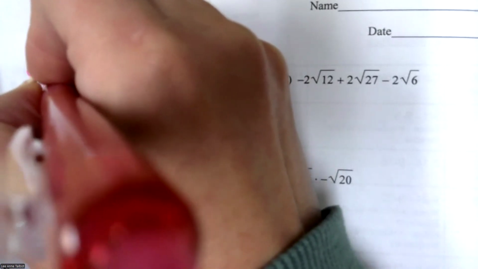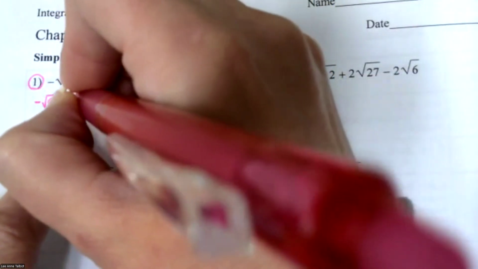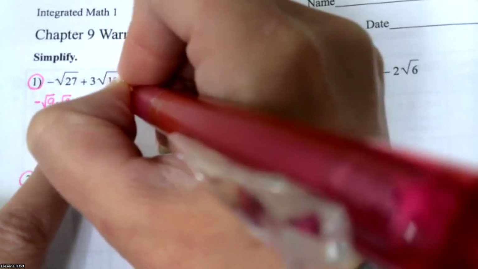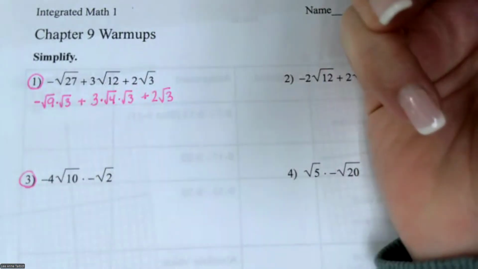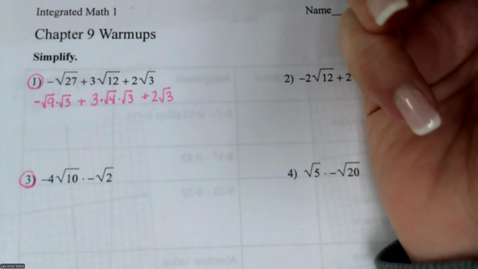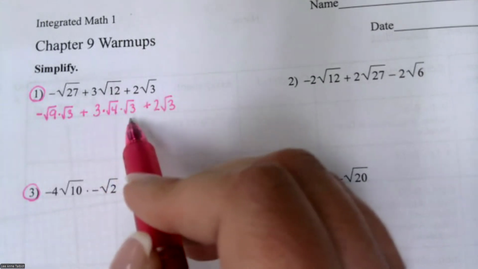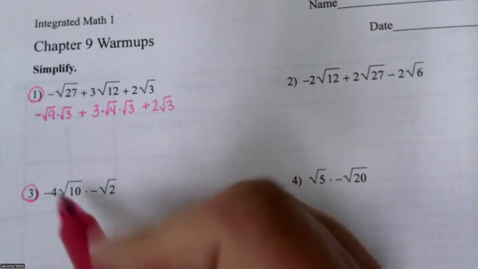All right. So 27 is 9 and 3. And 12 is 4 and 3. And 3 doesn't have any perfect squares in it. So it's just going to stay the same. So 27, I split into 9 and 3. 12, I split into 4 and 3. And 3 doesn't have anything, so it just stayed.